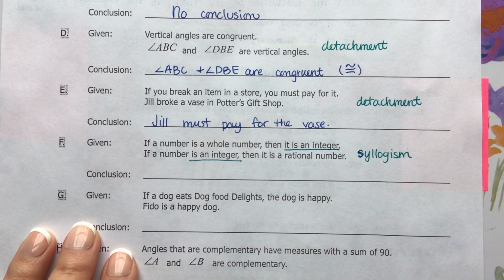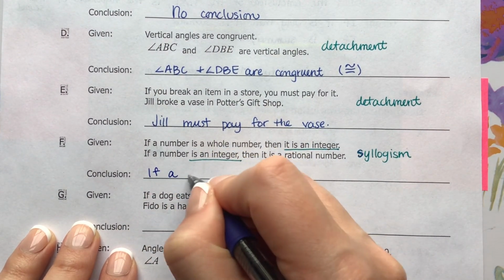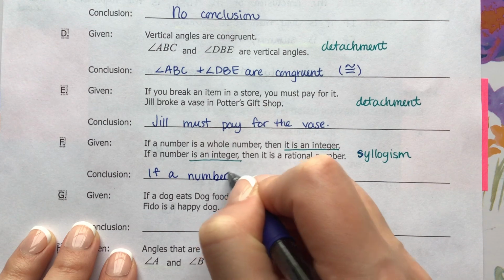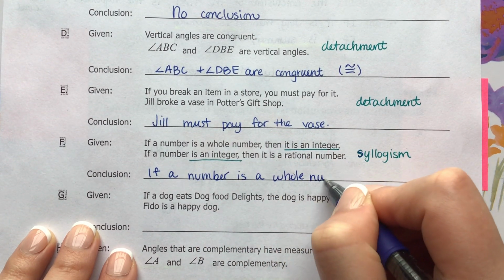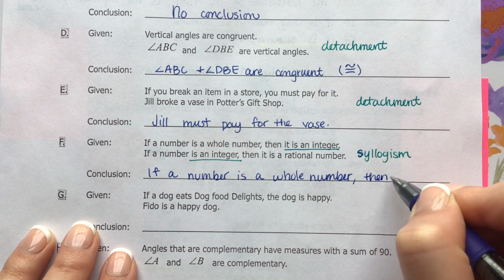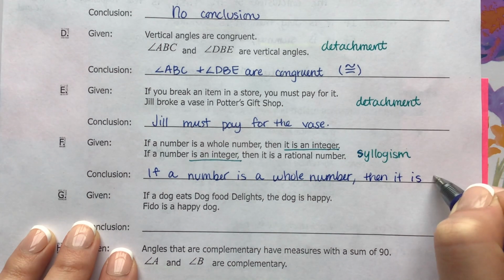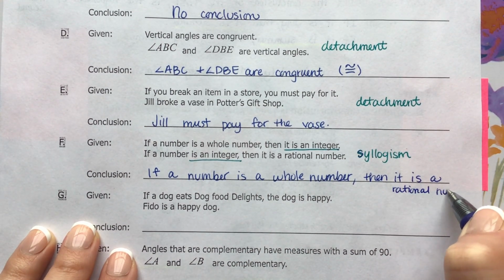And we're going to cut out the middleman, and it's going to say if a number is a whole number, then it is a rational number.